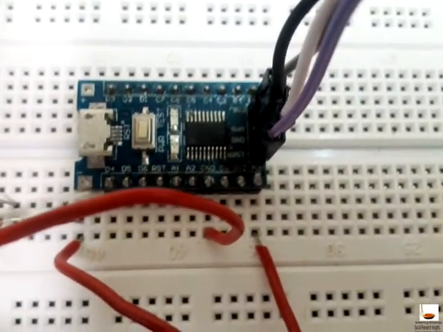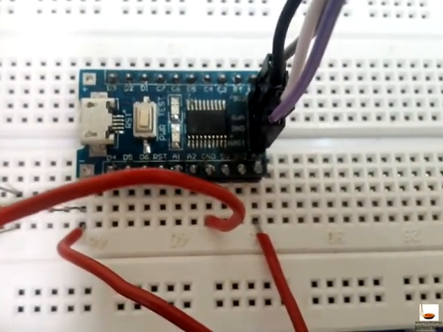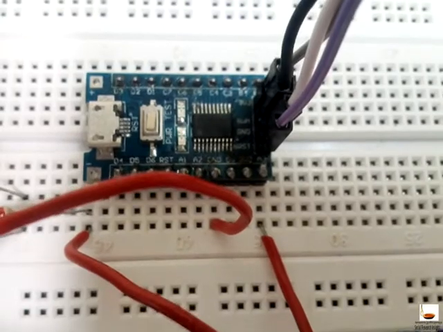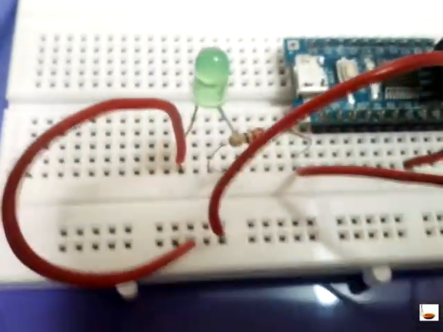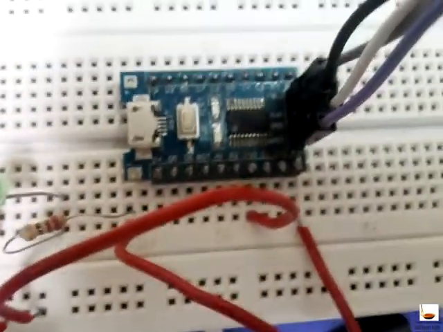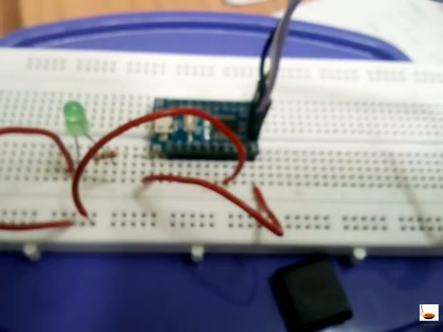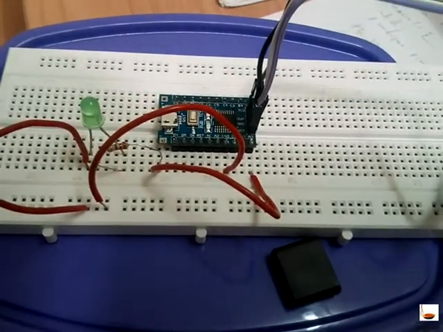So both the ground and the pin that we intend to program are connected to the two legs of the LED. This is precisely the circuit that I would like to make in order to program the STM8.